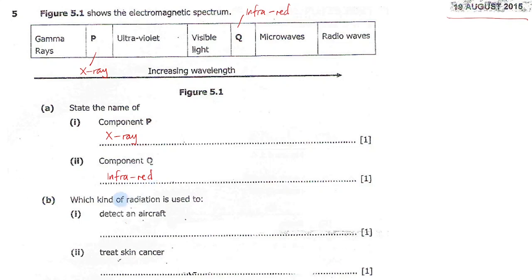infrared. Then B, which kind of radiation is used to detect an aircraft? The one they use in detection of aircraft is even radio waves, and also infrared.